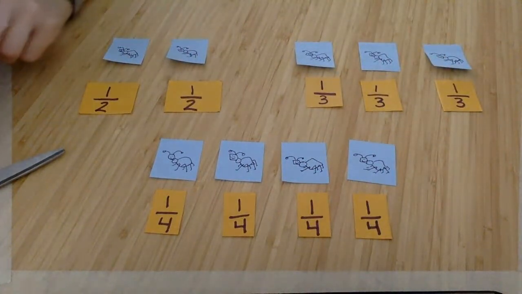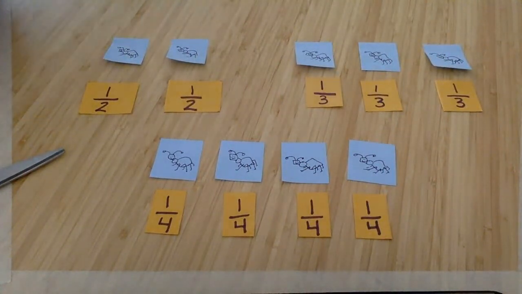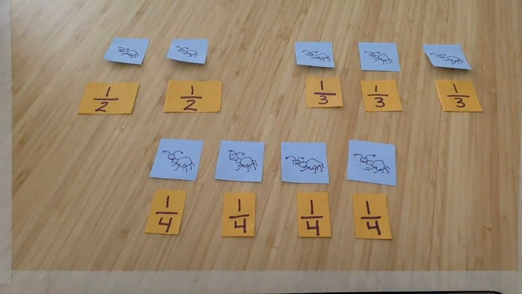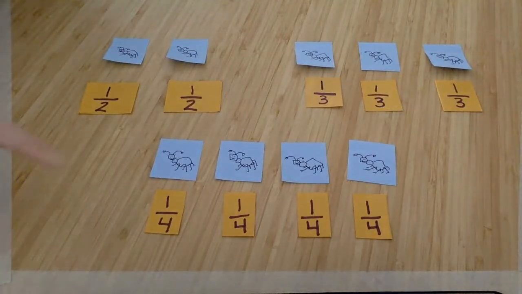Now, your activity for the rest of this lesson is to tell me in Seesaw 2 things that you notice about how we split up our granola bars. Think about how big the granola bars are. Think about how many ants are in each group.